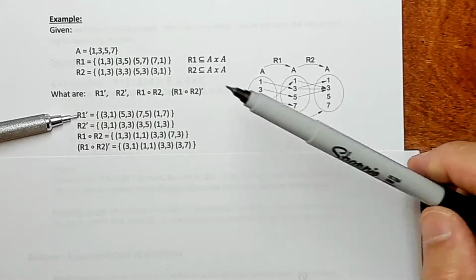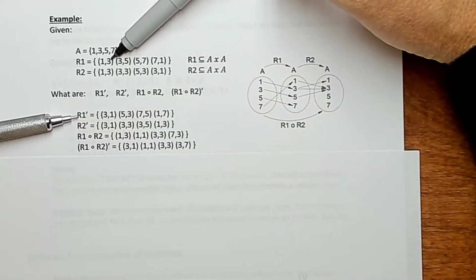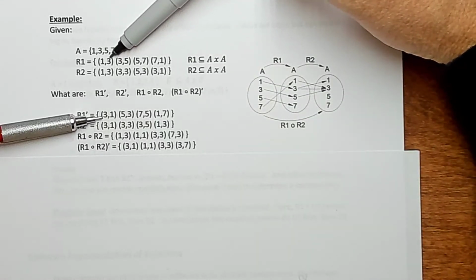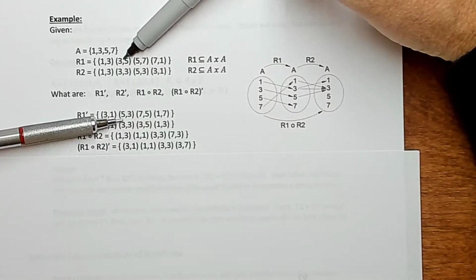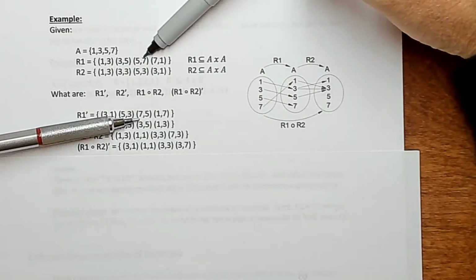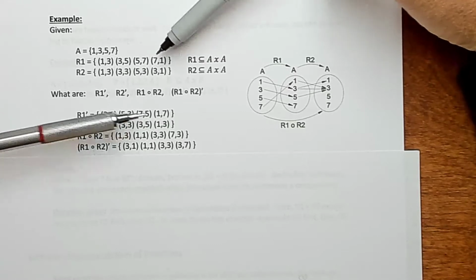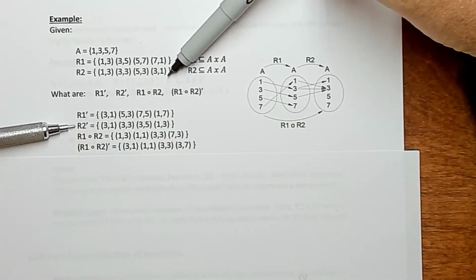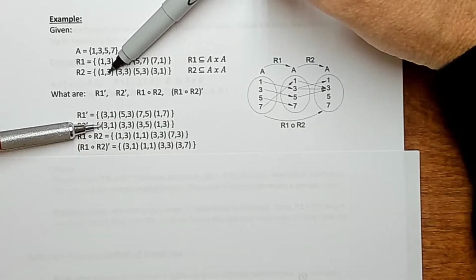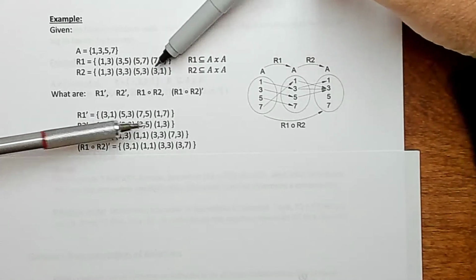So the inverse of R1, you just flip the pairs. So flip this pair, flip that pair, right? Flip the 5 and the 7 to 7, flip the 7 and the 1. That would be the inverse. You could do the same thing with R2. You flip, flip, flip, flip, flip, flip.